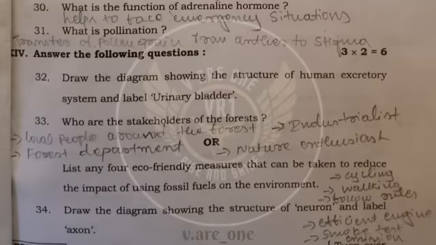List any eco-friendly life measures that can be taken to reduce the impact of using fossil fuels on the environment. We can use cycling, walking, and follow the traffic rules, and we can use efficient engines, and we have to do the emission test periodically. And 34th, you have to draw the diagram of a neuron and label the parts of the axon.